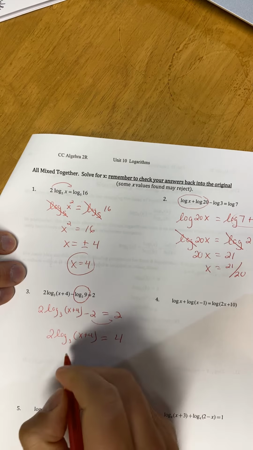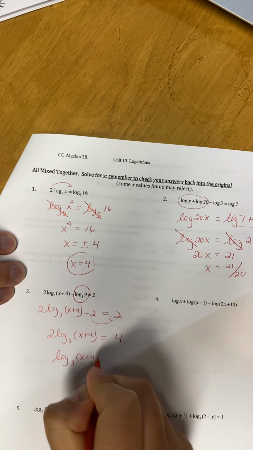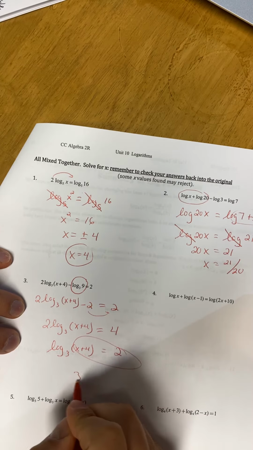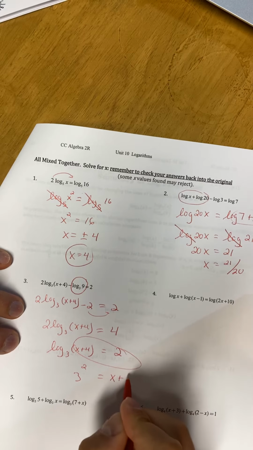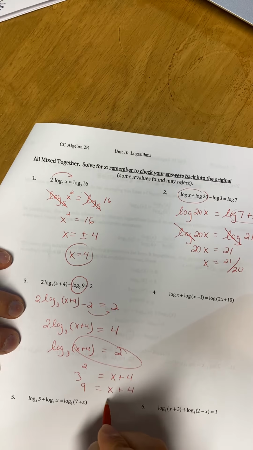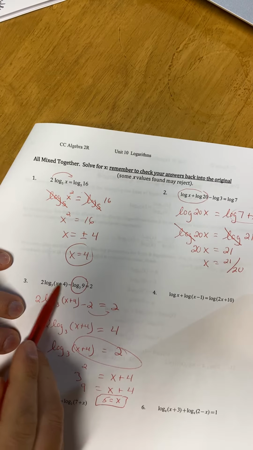Divide both sides by 2. Circle. That's a 9. Subtract 4. X is 5. If I plug 5 in here, I get 9, so that's okay.